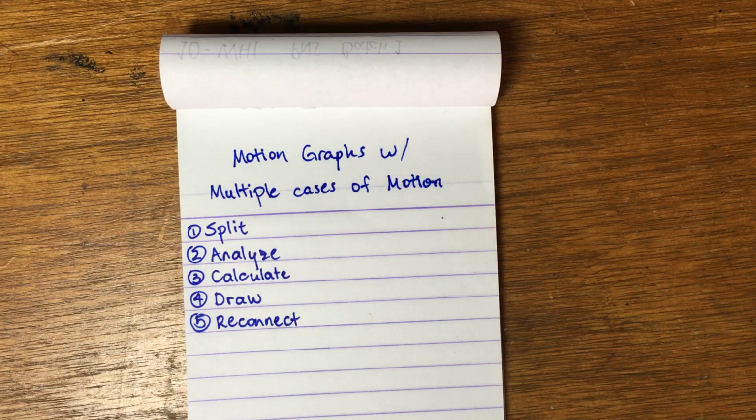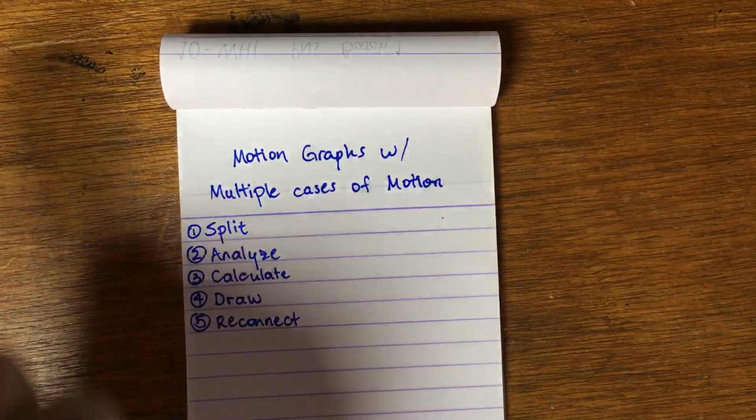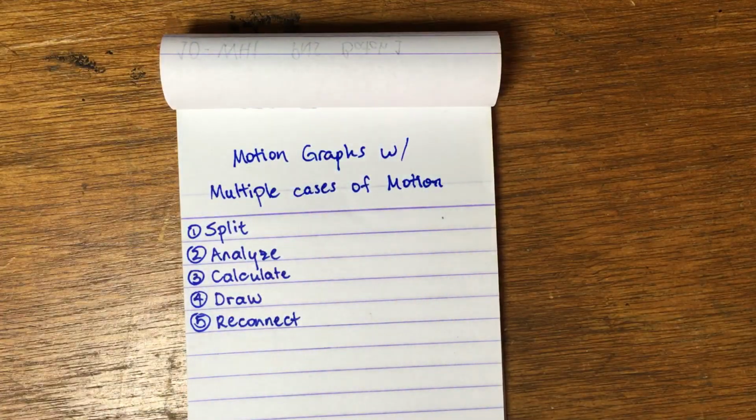Good day everyone. So today I will make a short tutorial dealing with motion graphs with multiple cases of motion. So these are compound motion graphs. That's not just one line going this way and one line going that way. It's multiple lines that go up and down and left and right, etc.